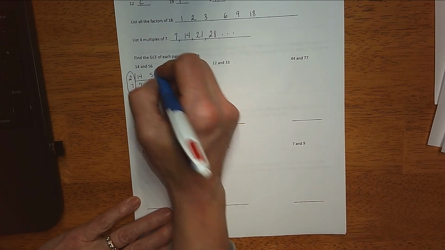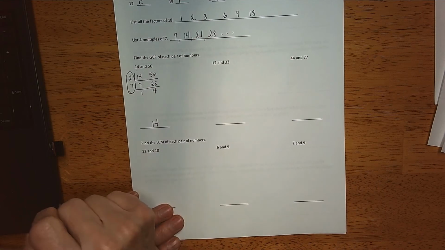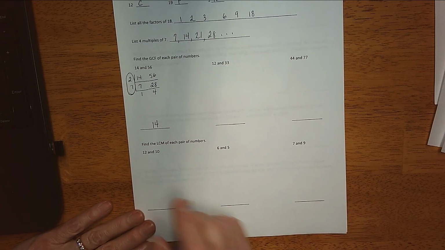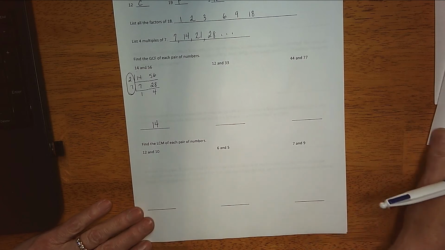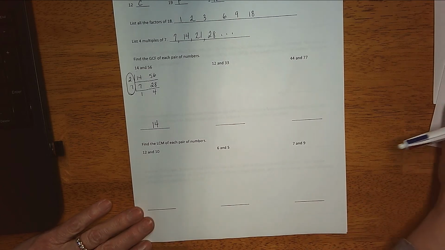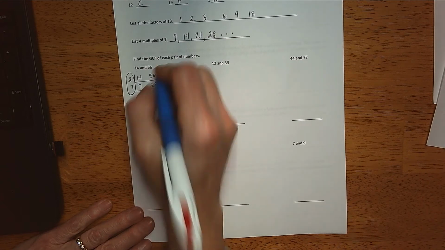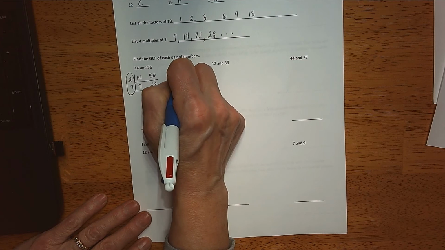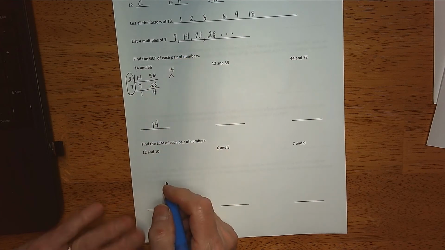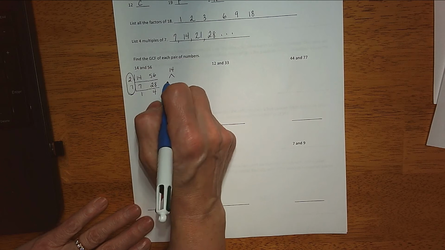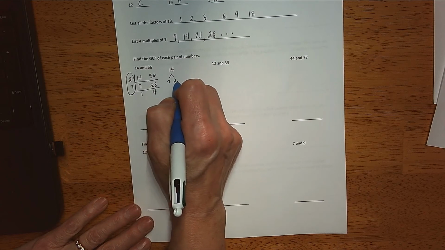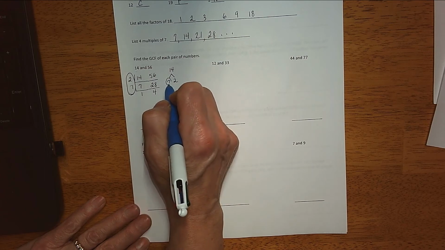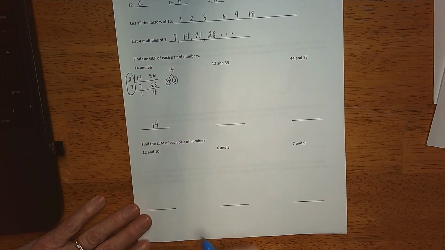All right, now if you're going to use the prime factorization method, then what you would do is find the prime factorization of both of these numbers. We're going to find the prime factorization of 14 first of all. The prime factorization of 14 looks like this. We just make a tree and start listing factor pairs for this. So I know that 7 times 2 makes 14. Those are factors of 14. Both of those are prime, and so I'm done with those branches of my tree.